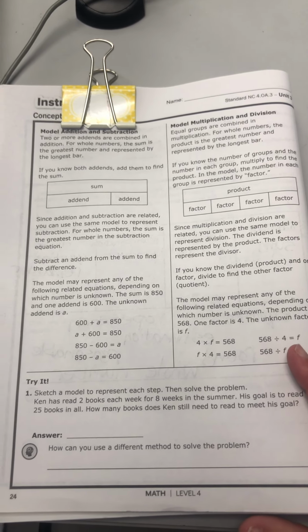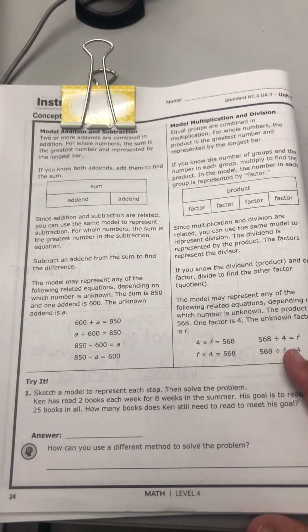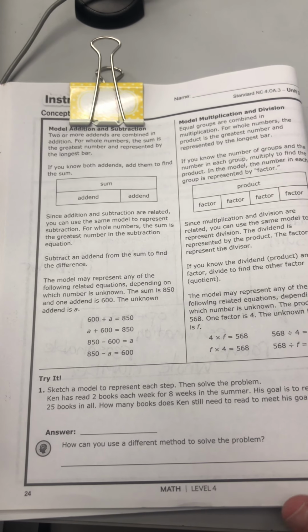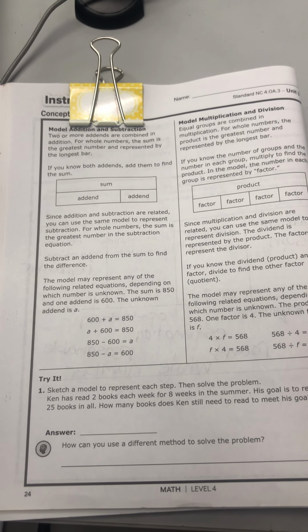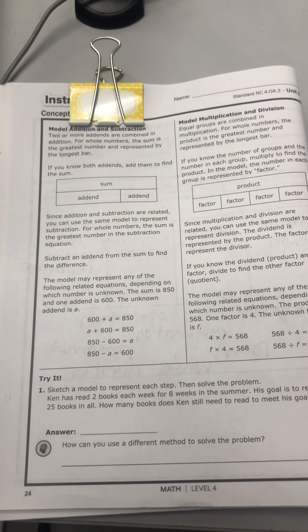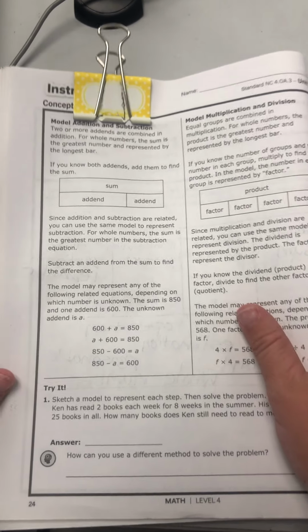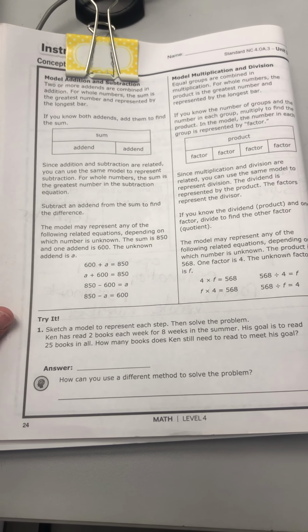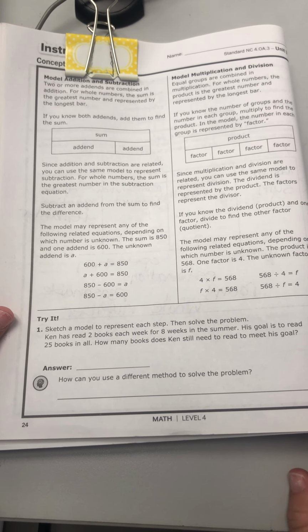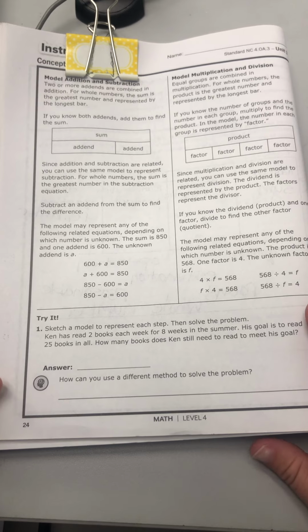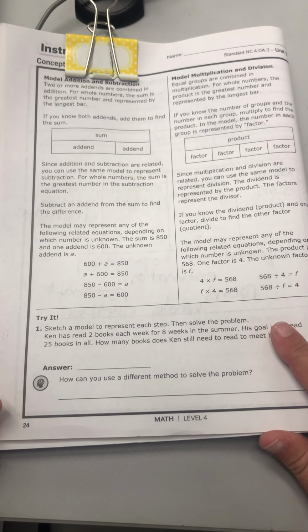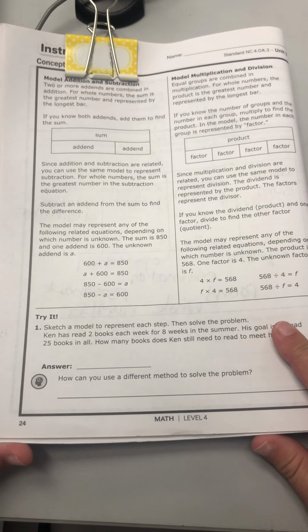Since addition and subtraction are related, you can use the same model to represent subtraction. For whole numbers, the sum is the greater number in the subtraction equation. Subtract an addendum from the sum to find the difference. The model may represent any of the following related equations depending on which number is unknown.